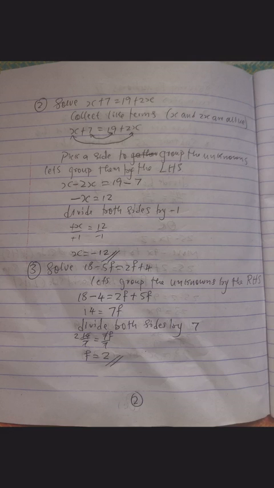Now we group like terms. Let's group the unknowns. Now you can either choose to group the unknown on the left hand side or on the right hand side. Anyhow you do it, you will still be correct, but just follow the rule. Okay, you can choose any side you want to group them, but here I said let's group it to the right hand side.